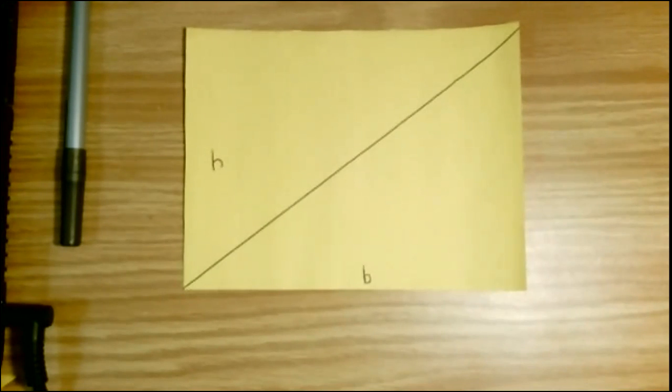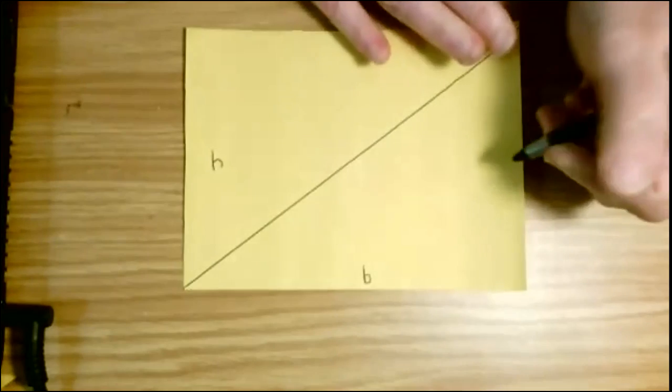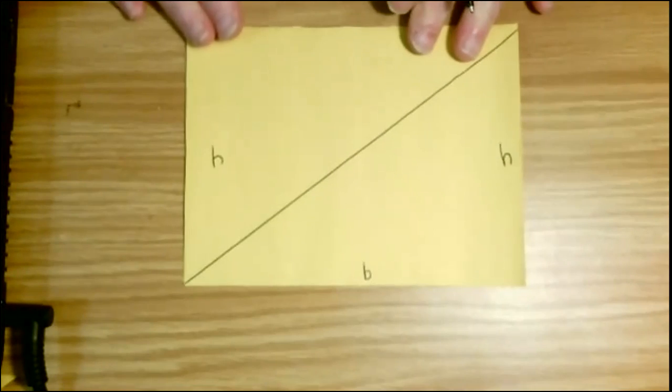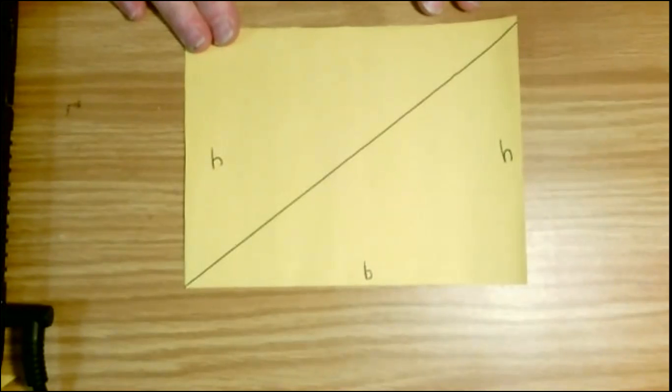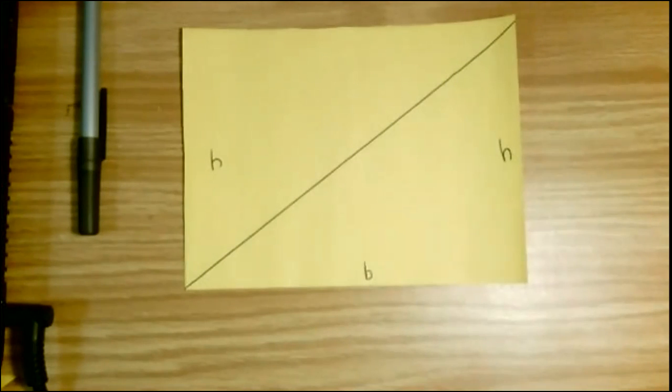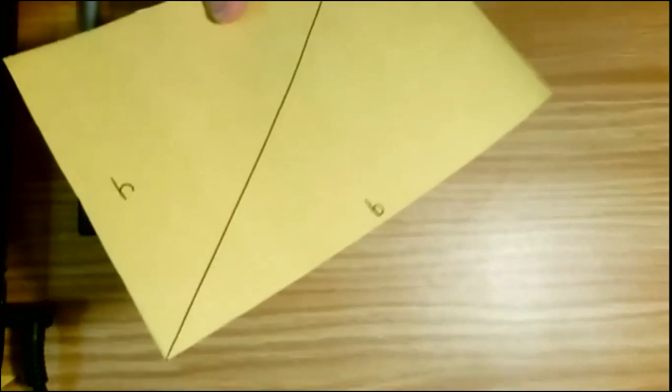I'm also going to write H on this side because we know that the height is the same on both sides of a rectangle. I'm going to cut this in half right along the line.